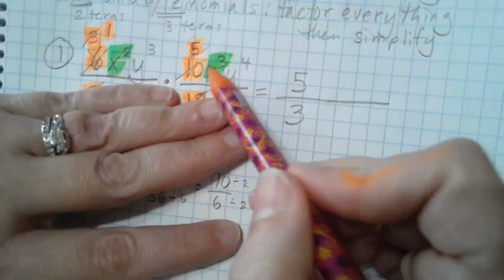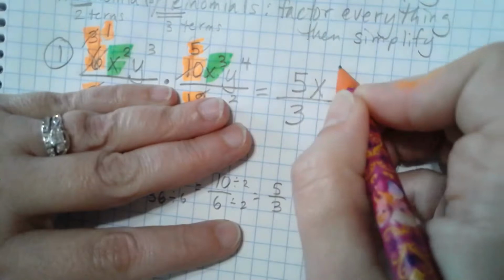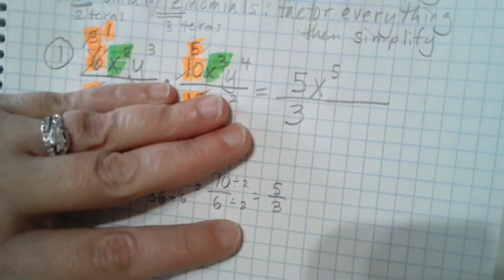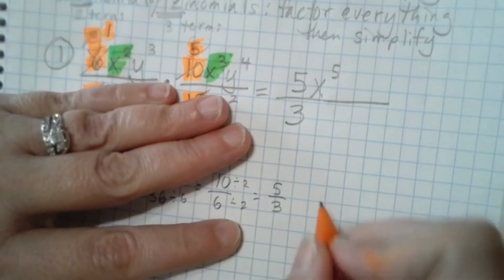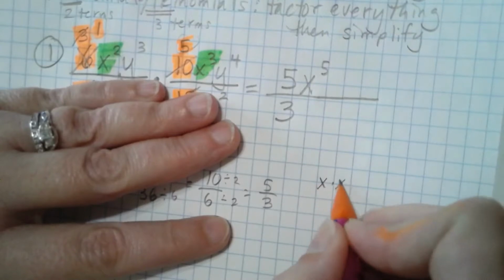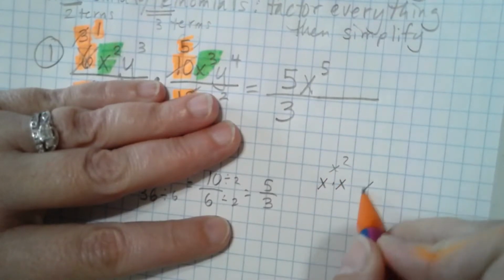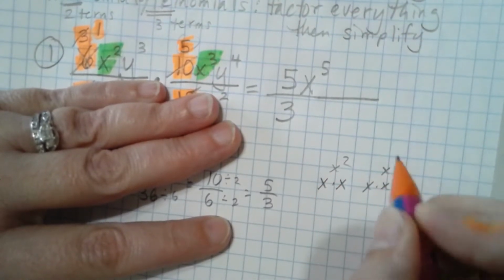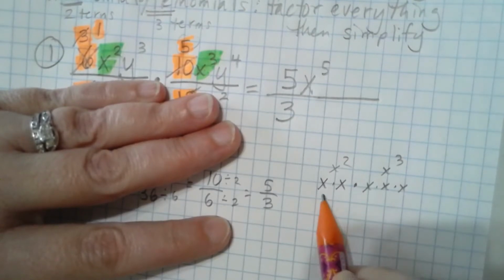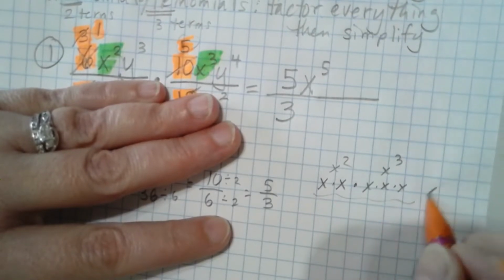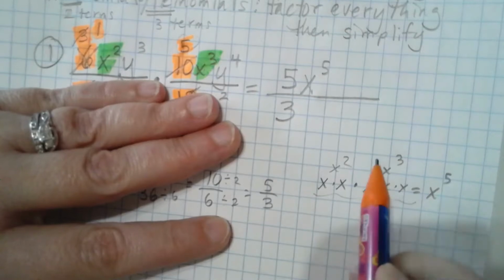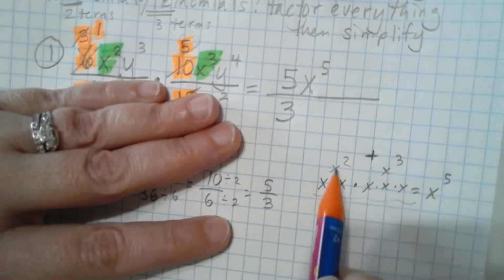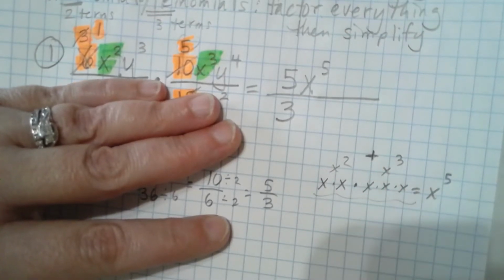Got 2 over here and 3 more here, so that's going to make 5 x's. Just a visual. x times x is x squared. x times x times x, that's my x to the third. When I multiply those together, look how many we have in all. x to the fifth. So we're going to add those exponents when we go from side to side.